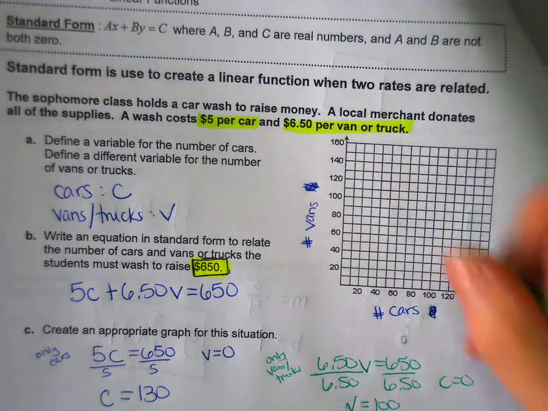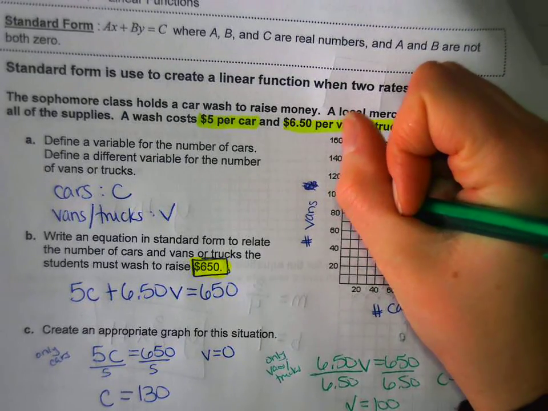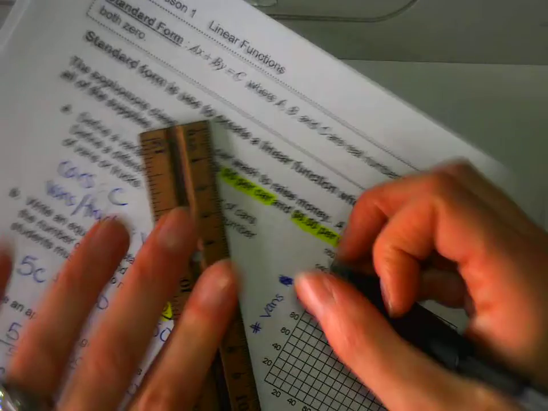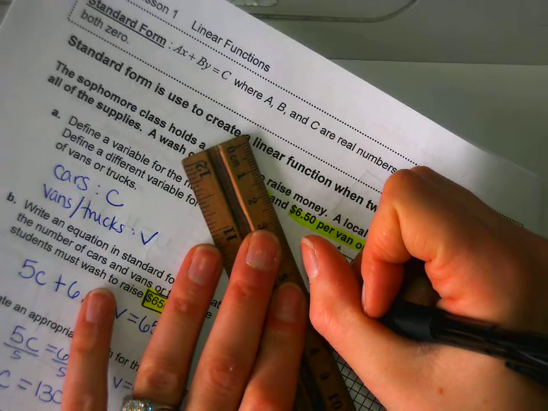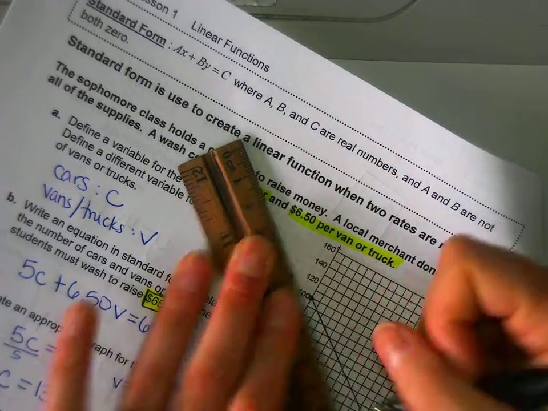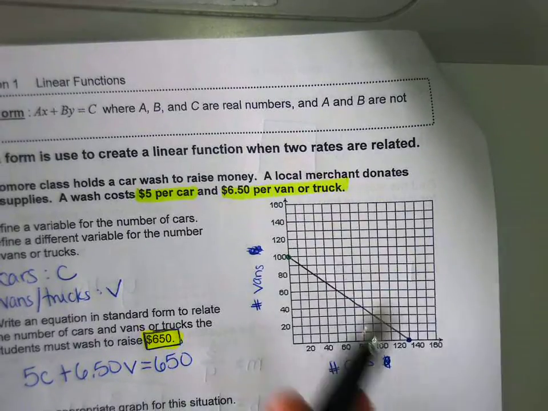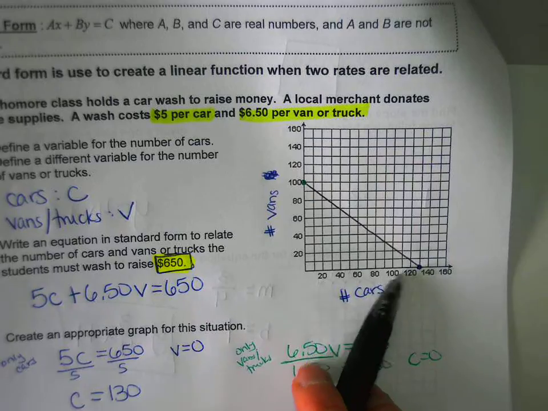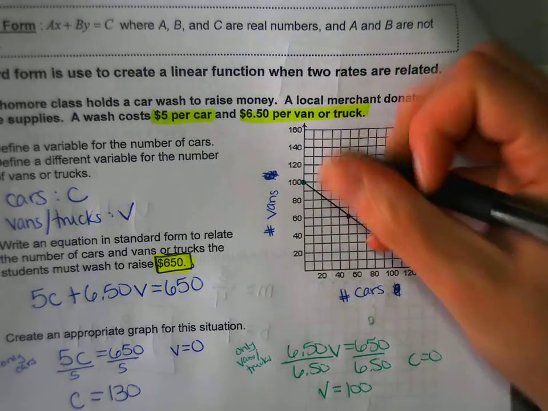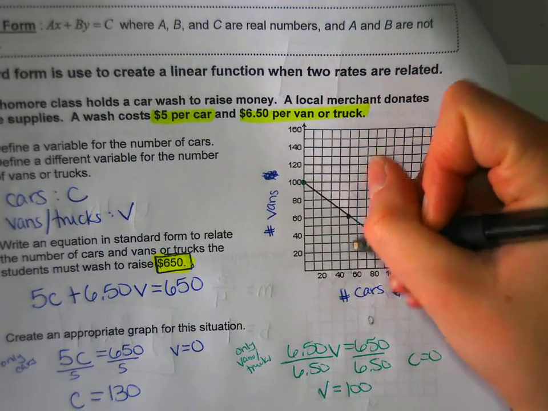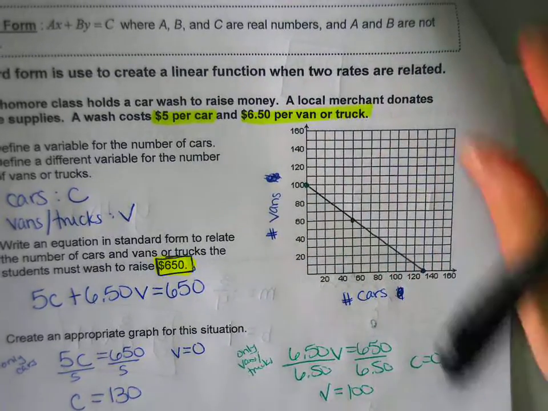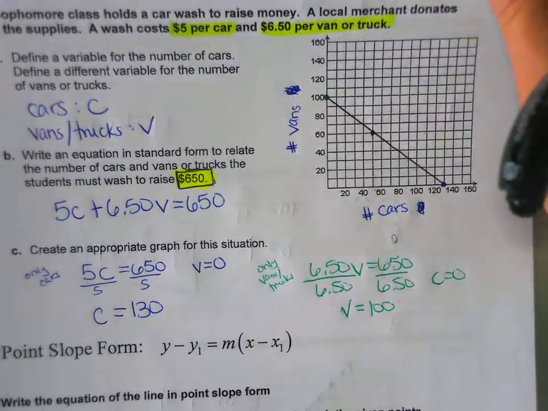So when I graph that, I'm right there. So my graph, I would connect those 2 points. So anywhere that falls on this line, I would make my $650. So for instance, if I looked at this point right here, if 50 cars were washed and 60 vans or trucks were washed, I would make my $650.